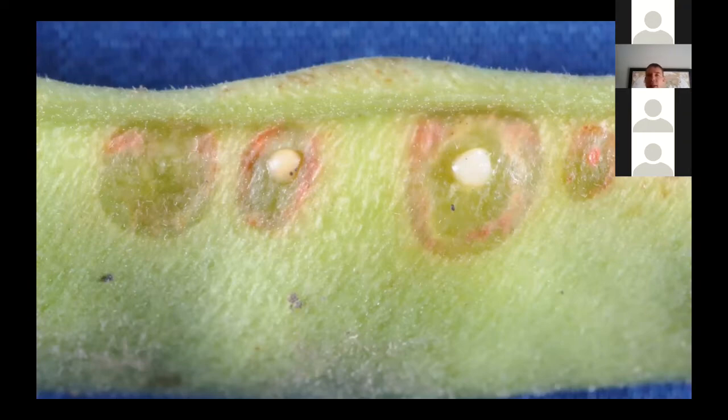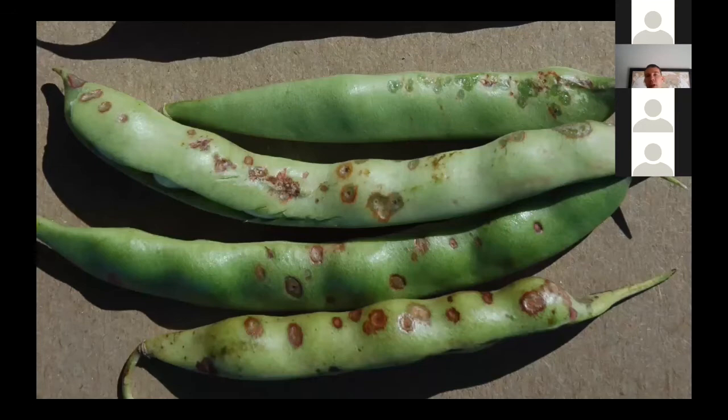Very different than something like a rust. So later in the season, when you see them on the pods, bacterial blights will look like this. You can see some of the remnants of that oil drop look on some of those pods, but these lesions will get a little bit deeper. They'll get necrotic, and they'll damage the pods and the beans inside.